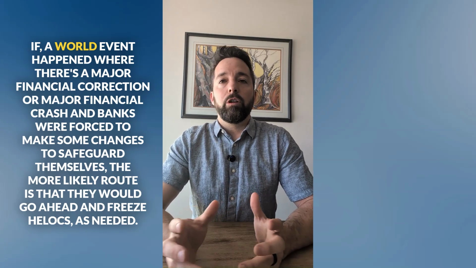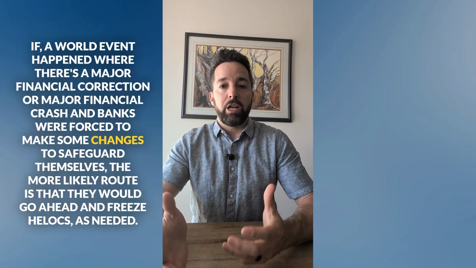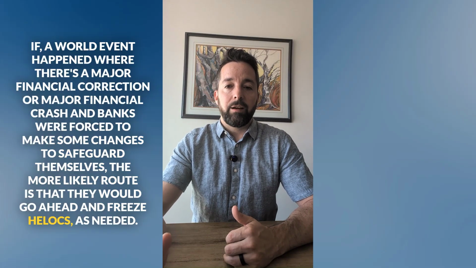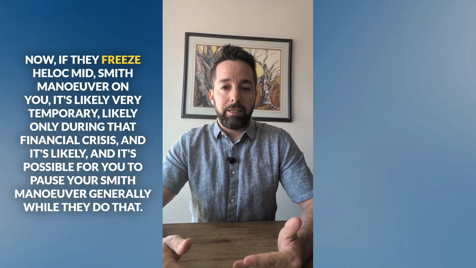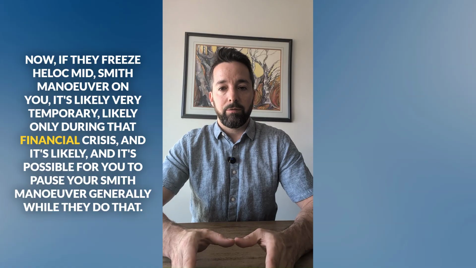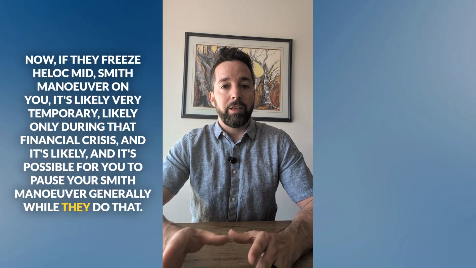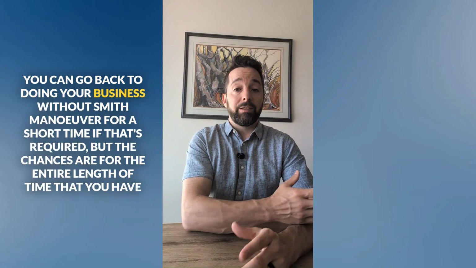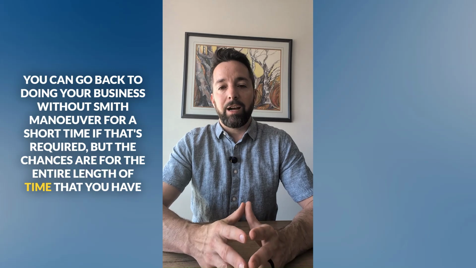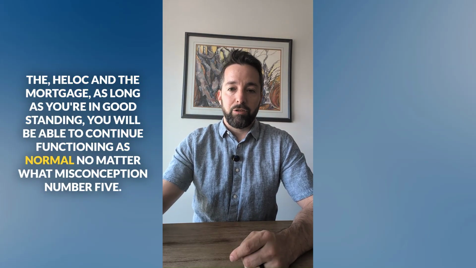If a world event happened where there's a major financial correction or major financial crash and banks were forced to make some changes to safeguard themselves, the more likely route is that they would go ahead and freeze HELOCs as needed. Now, if they freeze the HELOC mid Smith Maneuver on you, it's likely very temporary, likely only during that financial crisis. And it's possible for you to pause your Smith Maneuver generally while they do that. You can go back to doing your business without the Smith Maneuver for a short time if that's required. But the chances are for the entire length of time that you have the HELOC and the mortgage, as long as you're in good standing, you will be able to continue functioning as normal, no matter what.